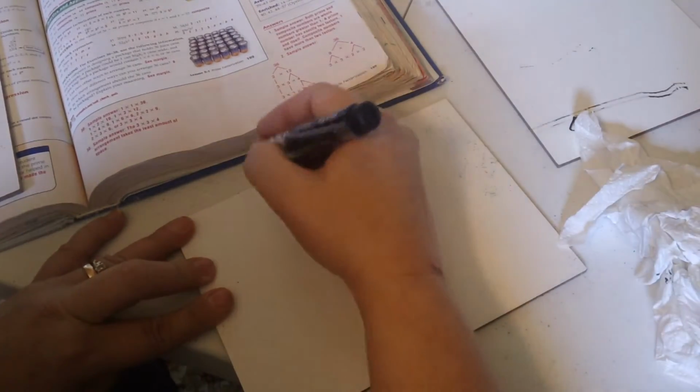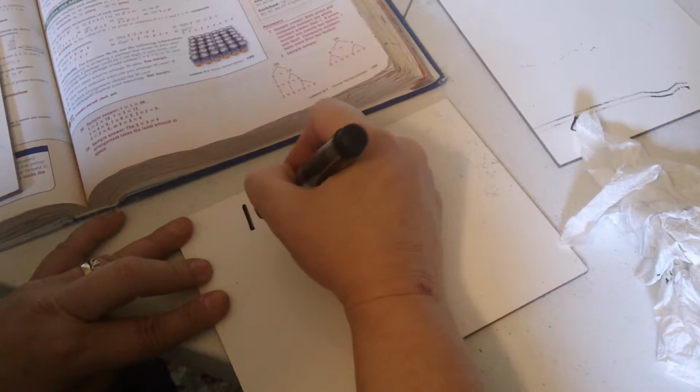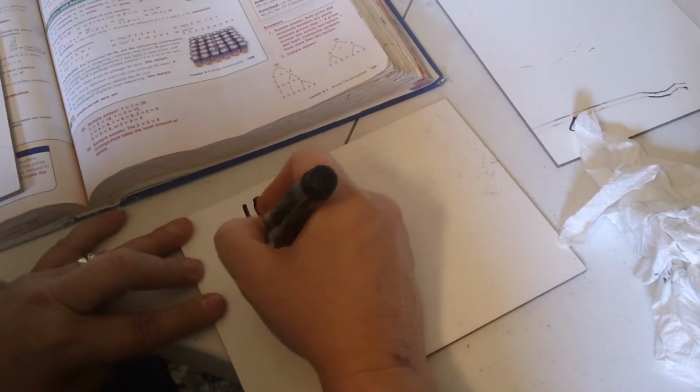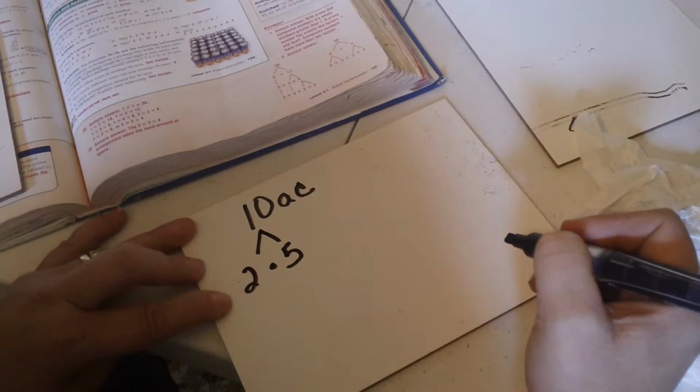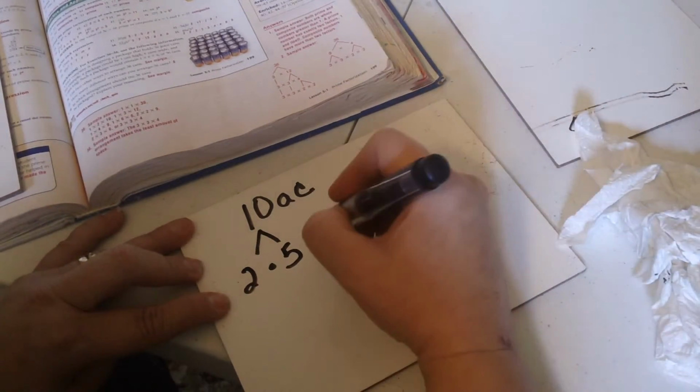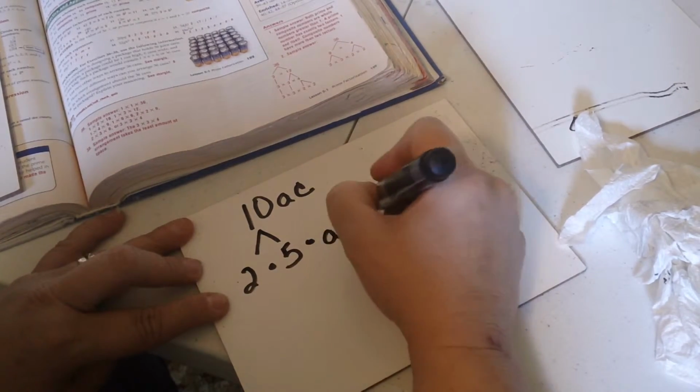Sometimes you'll have algebraic expressions like 10AC. Well, 10 breaks down into 2 times 5. And both of those are prime. And then it would be times A and times C.